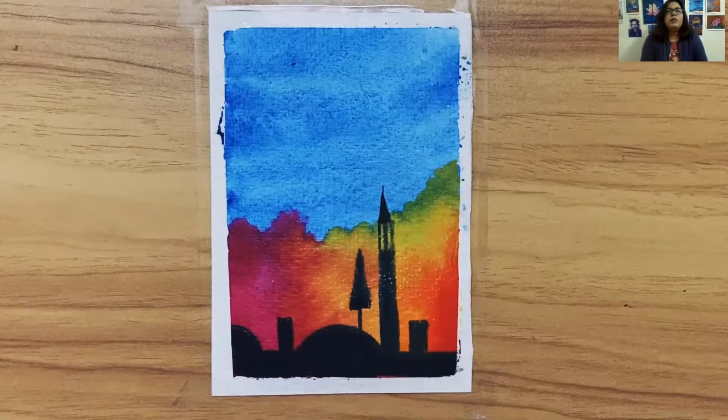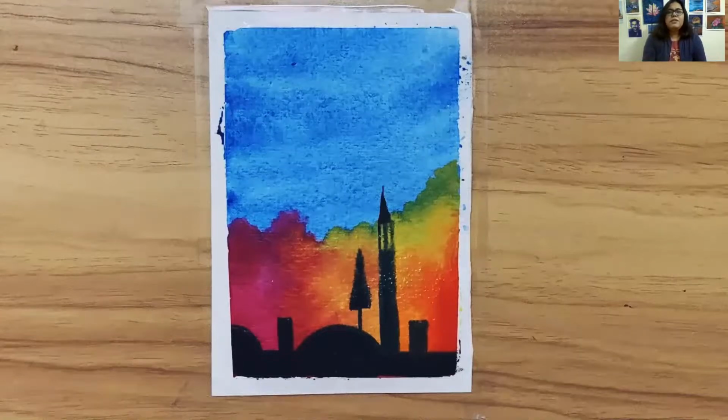And you also learned how to make some nice silhouettes, okay, because in most of our classes earlier what we have made are buildings and we have made some mountains, but in this class we have learned how to make some archaeological structures like your minars, your temples, okay. So that's a new thing that you learned in today's class.